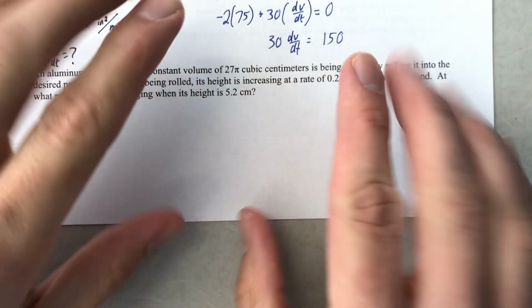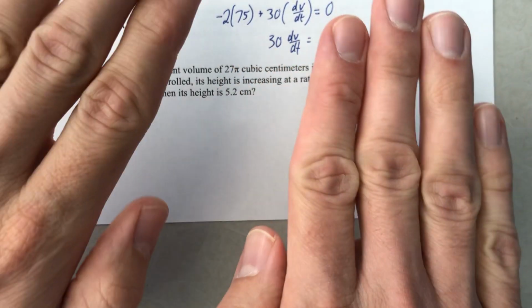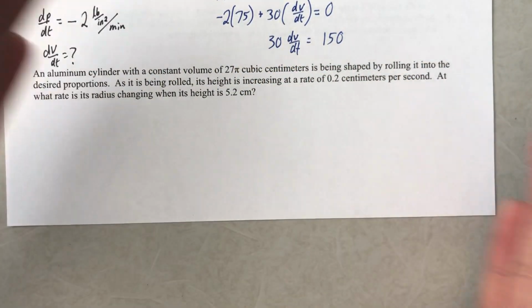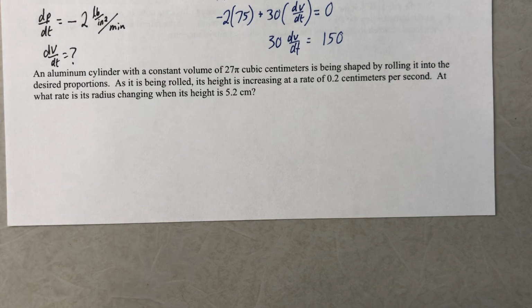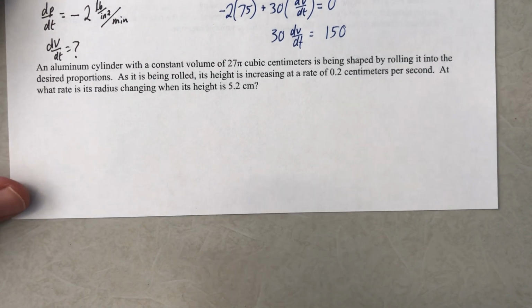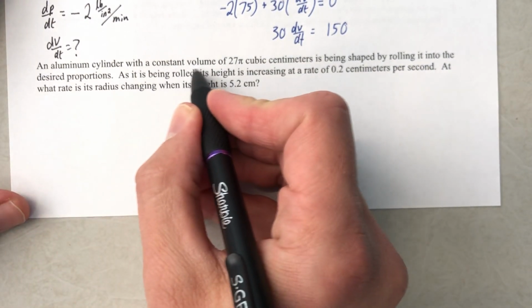And the radius gets smaller, and the length, we'll call it the height, is going to get longer. It's that sort of situation, okay? So let's keep writing. Let's use purple. What color do you want to use? Purple? Okay, good. Aluminum cylinder with a constant volume.